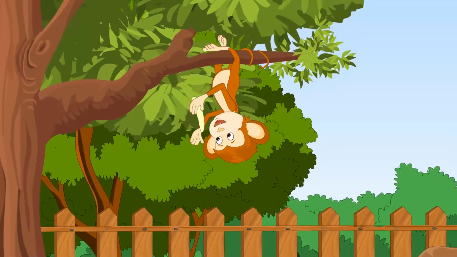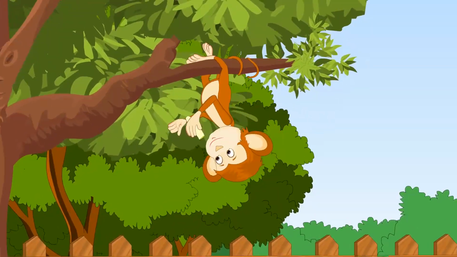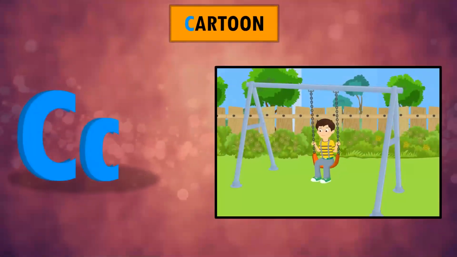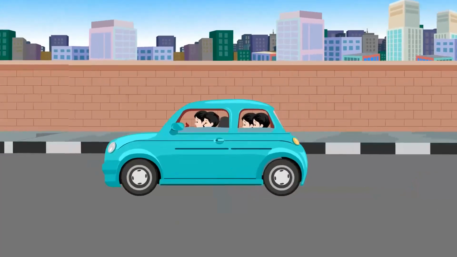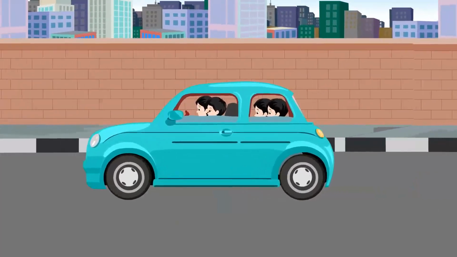Banana. B, b, b. C for cartoon and C for car. C, c, c.